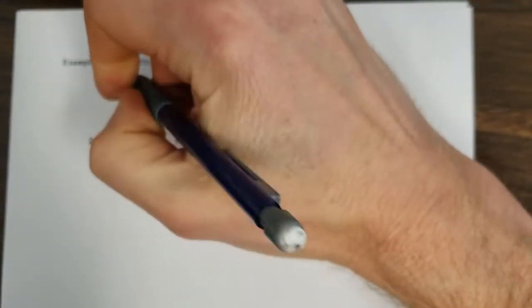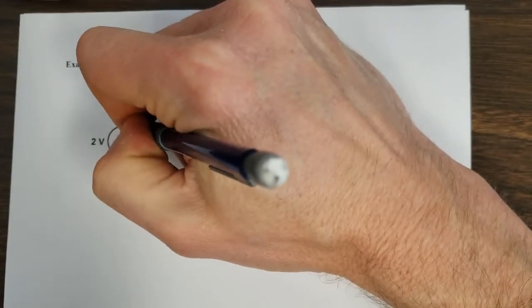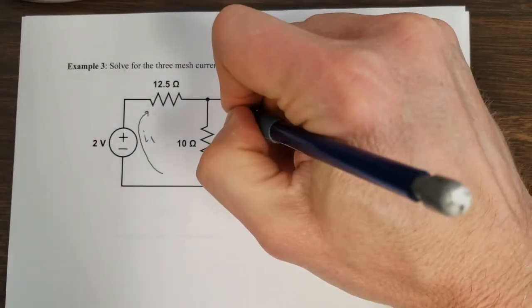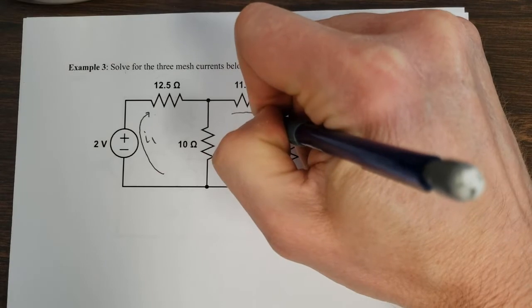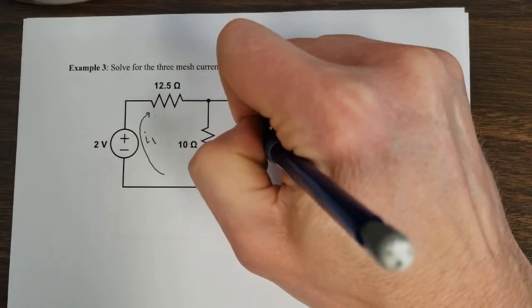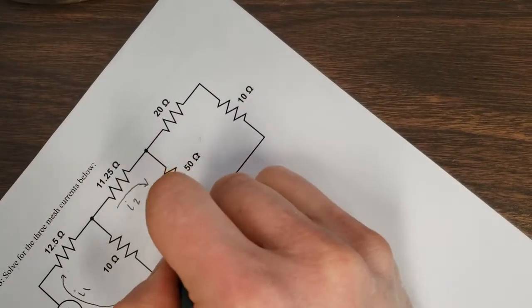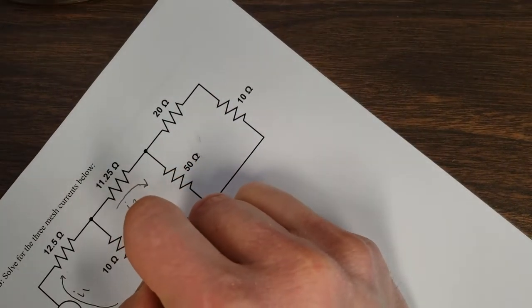So we're going to call this I1. That's the outside part of the loop. And then this is going to be I2, and that's the current that's going here. It's not readily apparent, but this is also I2.